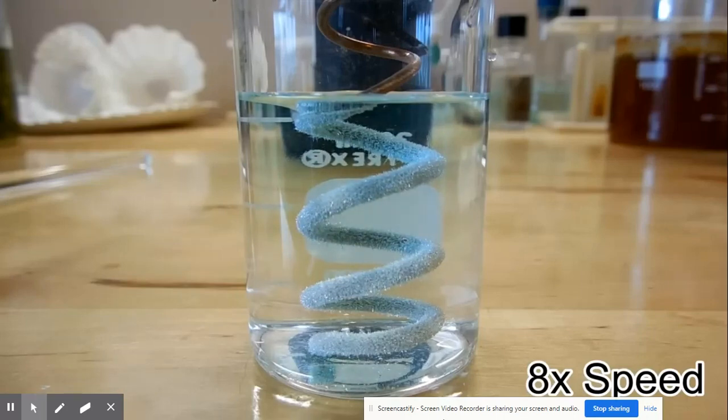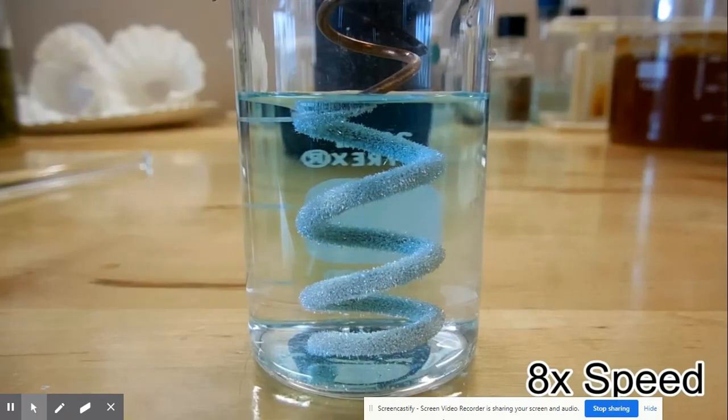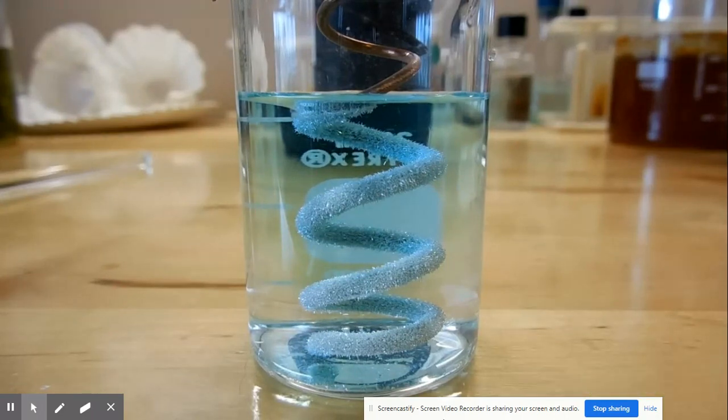What you can also notice is that the solution itself is starting to turn blue, because when copper nitrate is dissolved in water, that solution would be a blue solution. So that's actually copper nitrate going into solution and those silver crystals growing on the copper wire, the silver being kicked out of the silver nitrate.